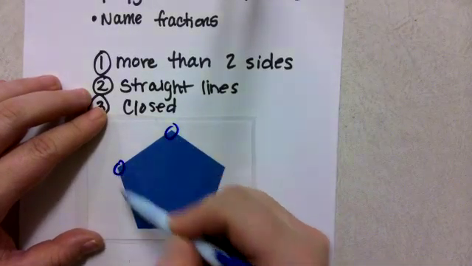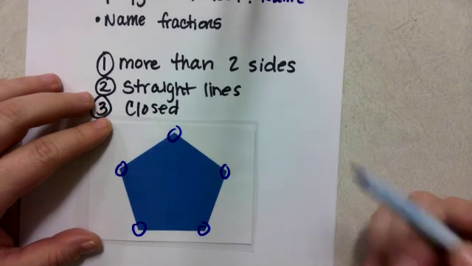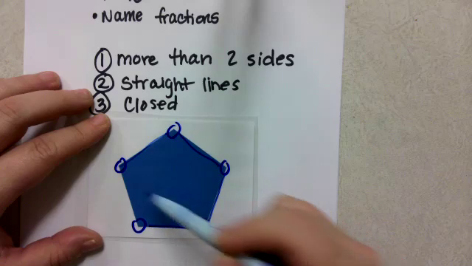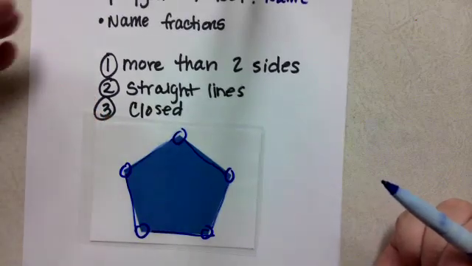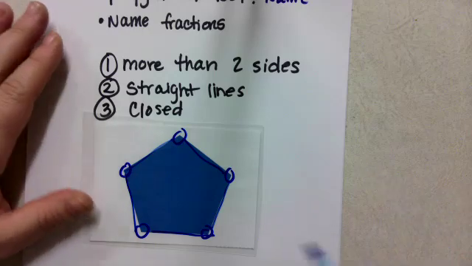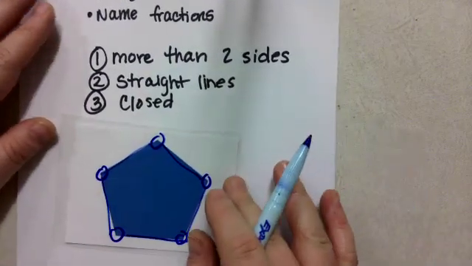1, 2, 3, 4, 5. How many angles? 5. Let's see how many sides. 1, 2, 3, 4, 5. How many sides? 5. Since it's a 5-sided shape, what do we call that? That's a pentagon. What is it? Pentagon. They might not remember.